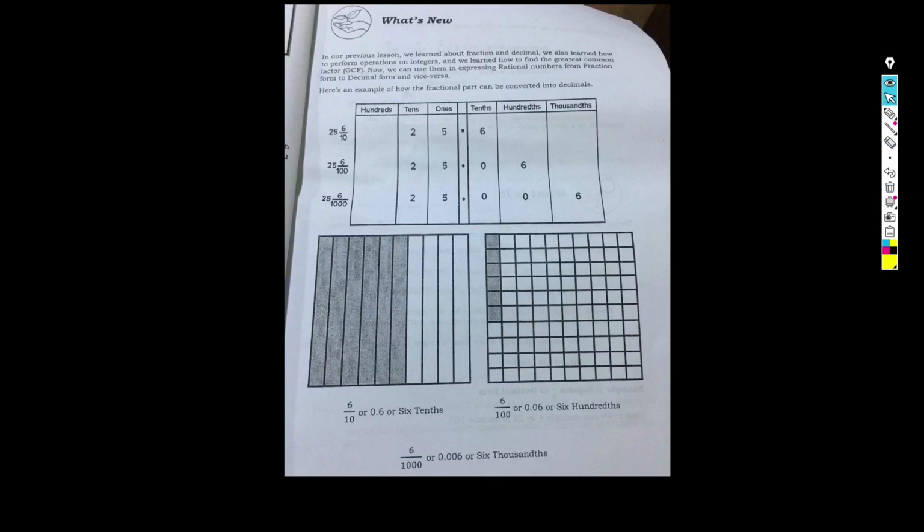Okay, what's new? In our previous lesson, we learned about fractions and decimals. We also learned how to perform operations on integers, and how to find the greatest common factor. Now we can use them in expressing rational numbers from fraction form to decimal form and vice versa. Here's an example of how the fractional part can be converted into decimals. Okay, let's look at it.